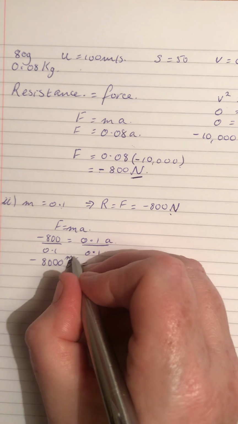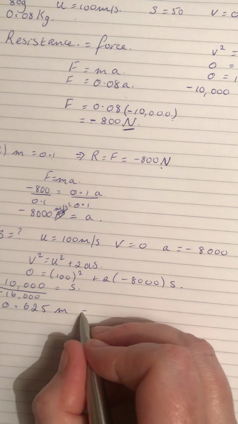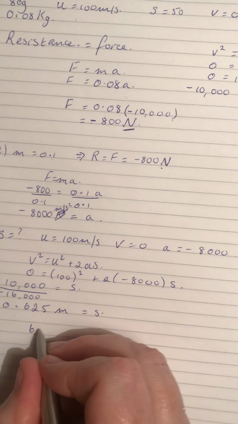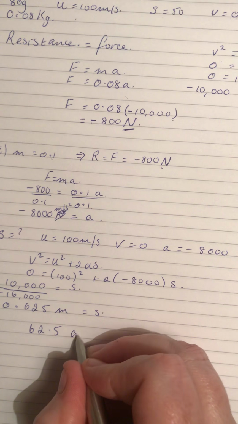So that 0 is equal to 100 squared plus 2 times minus 8,000 times s. So I get minus 10,000 over minus 16,000 is equal to s, and that's 0.625 meters is equal to s, so that's 62.5 centimeters.